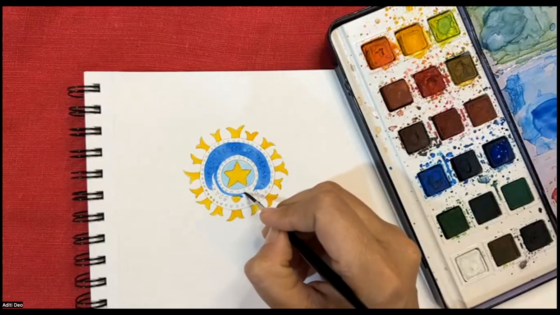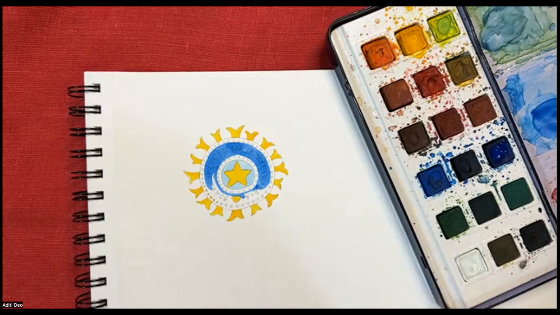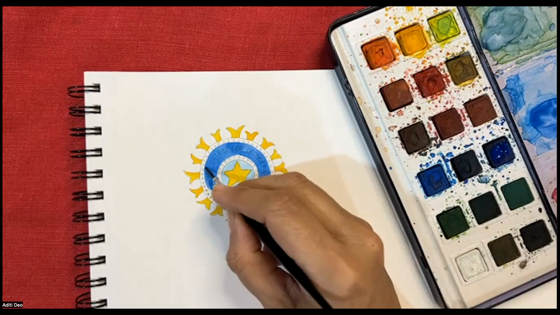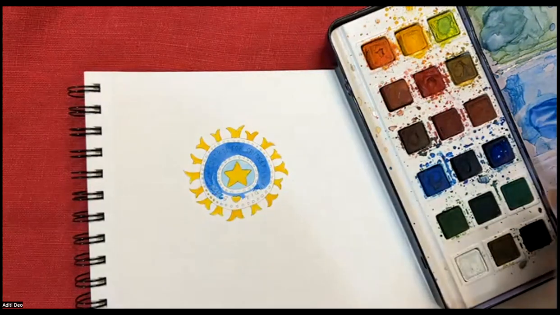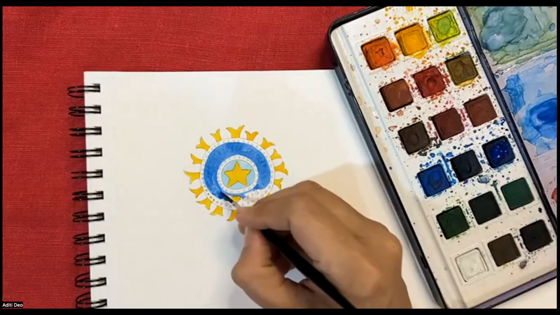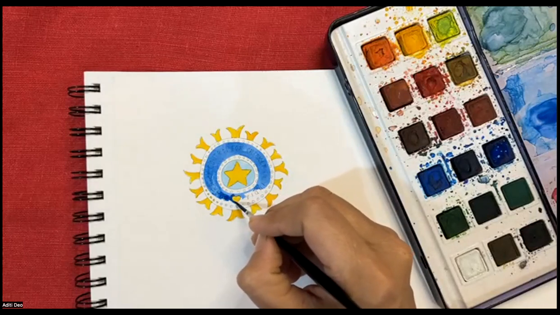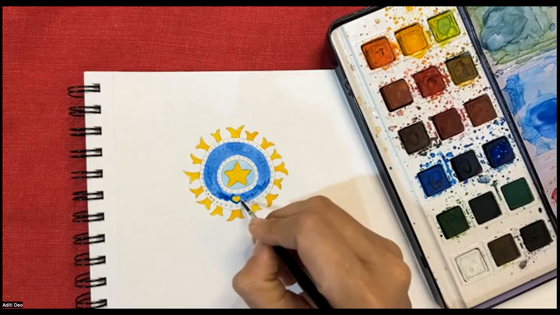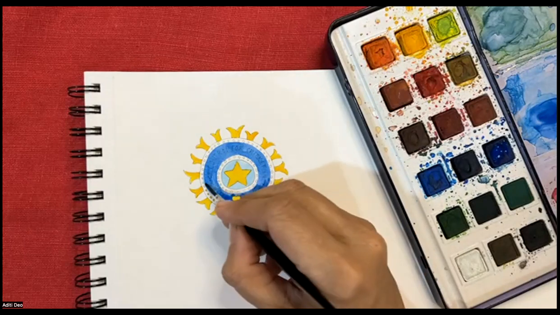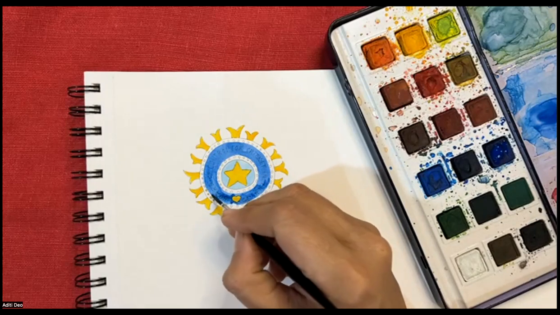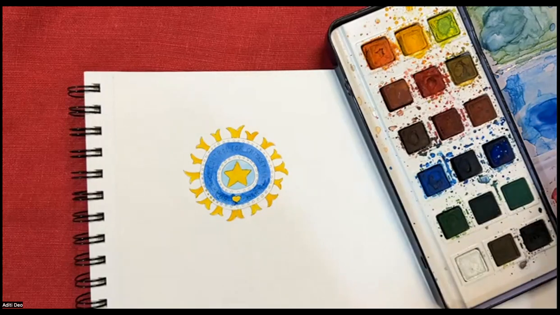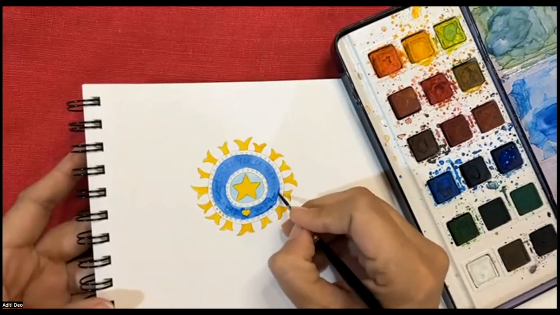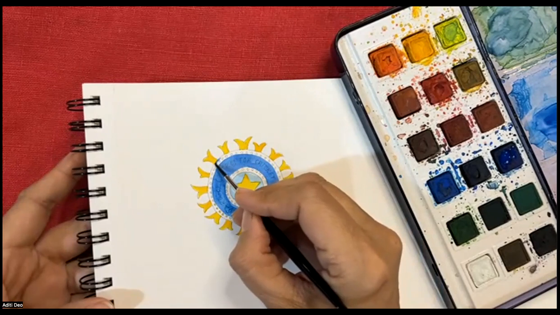But be careful when you come near the heart. And then go around the heart and finish off this circle on the inside. And then color on the outside.